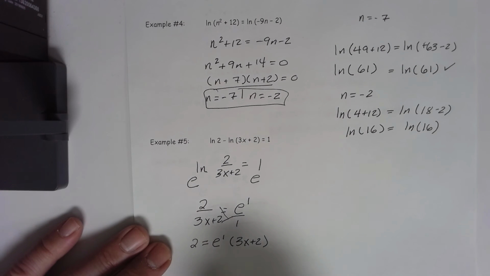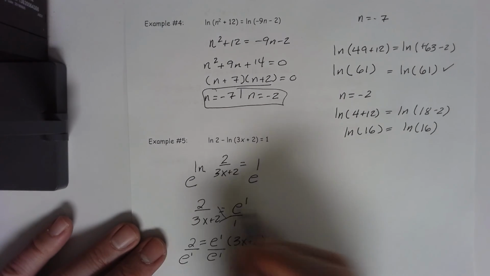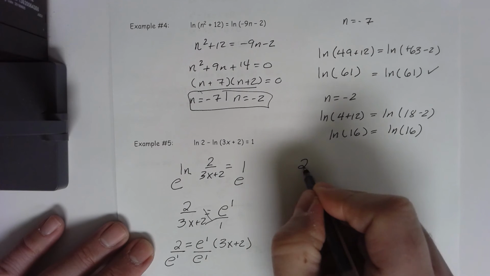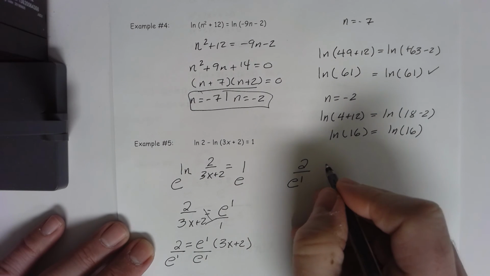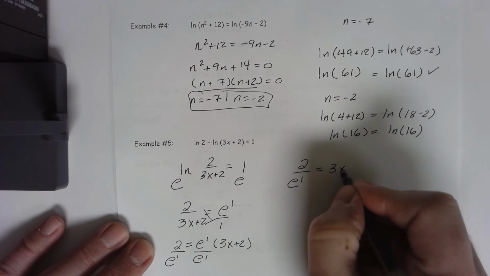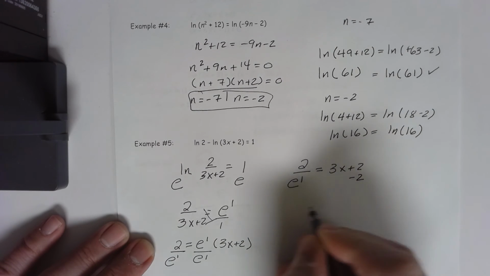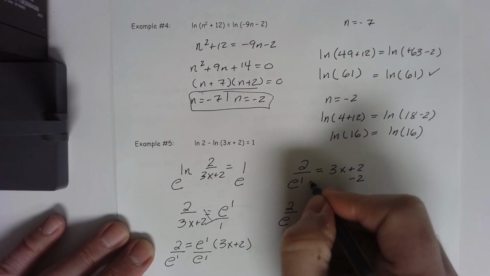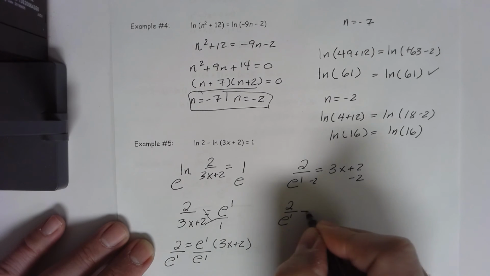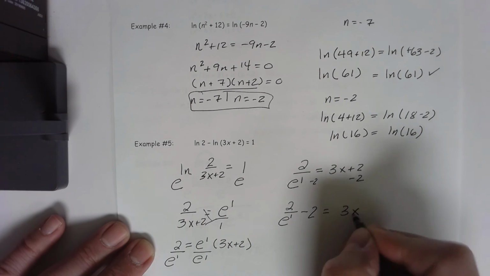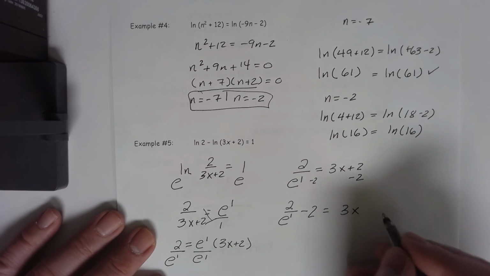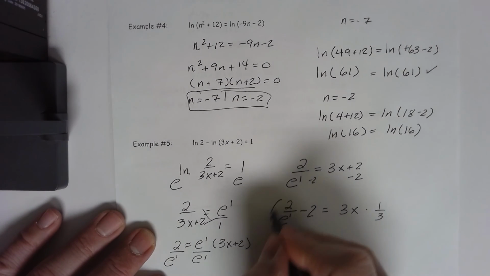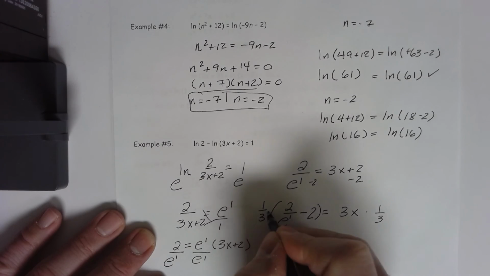And then you want to get this by itself, so I divide by e to the first. Again, just a number. I'm going to carry over here so we can all keep seeing. 2 over e to the first is equal to 3x plus 2. I would subtract 2 from both sides: 2 over e to the first minus 2 equals 3x. Okay, I would then multiply both by 1/3. And now I'm straight up calculator.